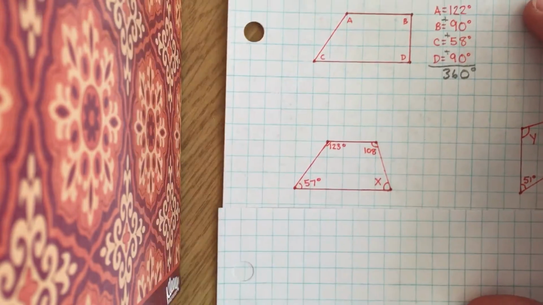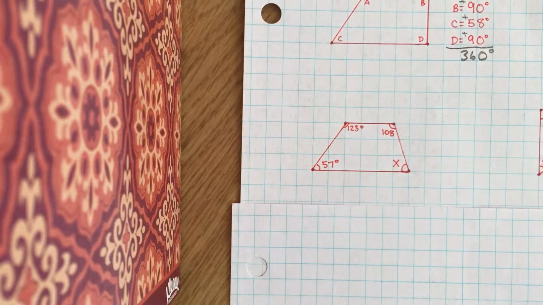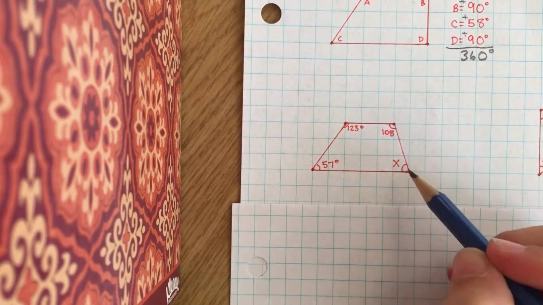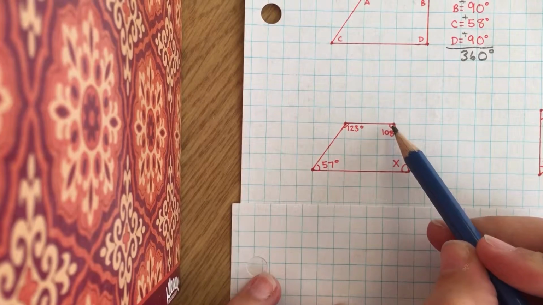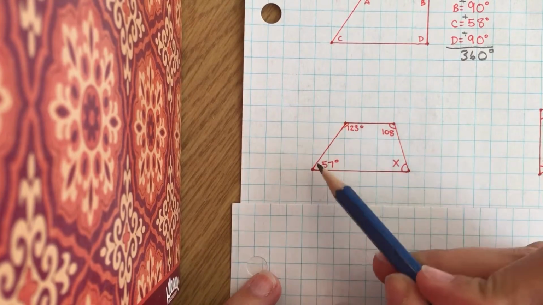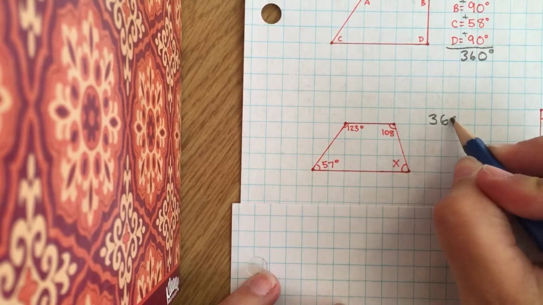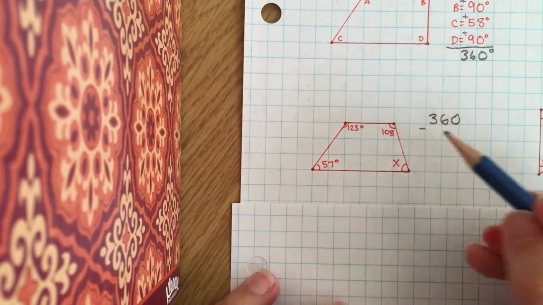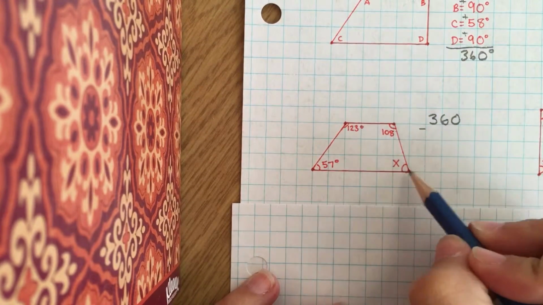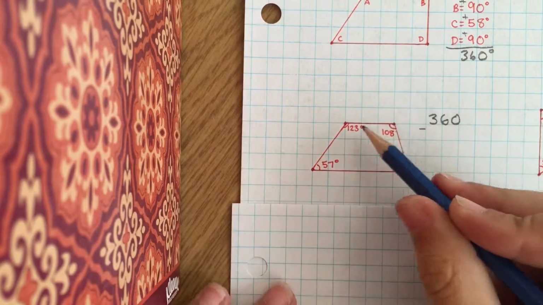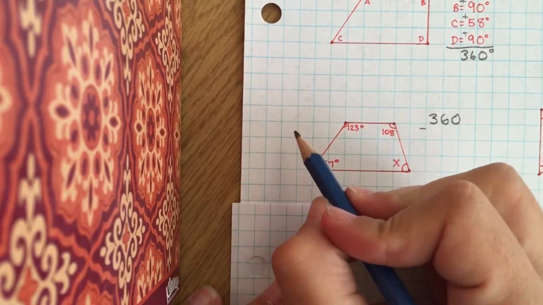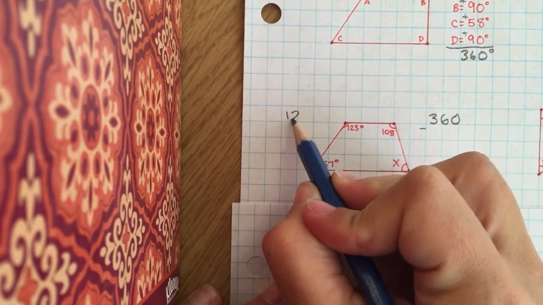Let's have a look at one of these together. In this first example, we're missing this angle here. So if we take the fact that we know that all 4 of these angles together need to add up to 360, we can start with that total, then subtract what we know, and we should be left with what we don't know. So I'm going to need to add these angles that I do know together.